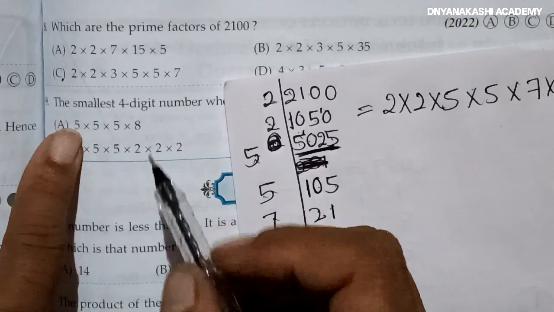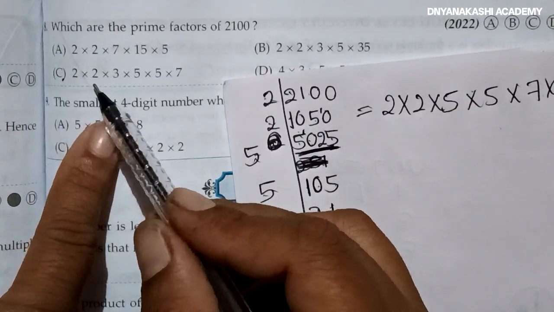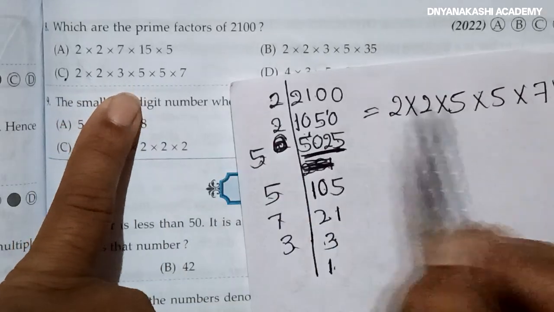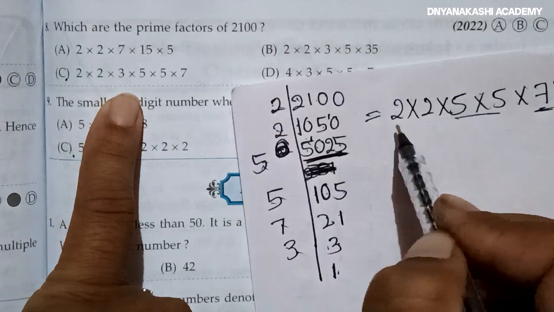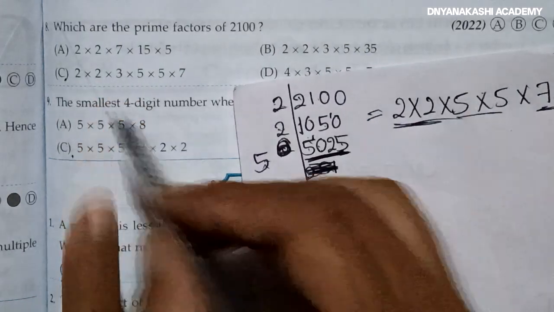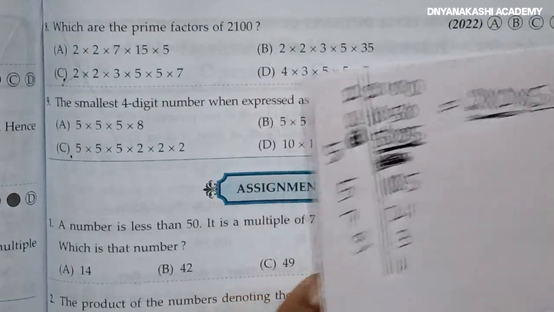Which is the correct one here? The option C is correct here. Here 3 is 1 time, 7 is 1 time, 5 is 2 times, and 2 is also 2 times. Option C is correct here.